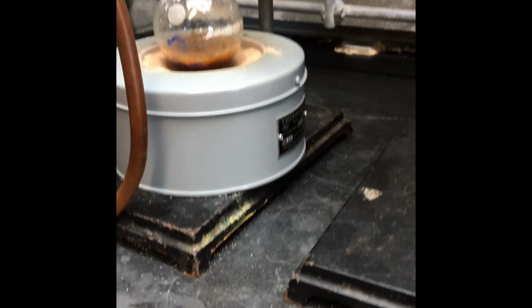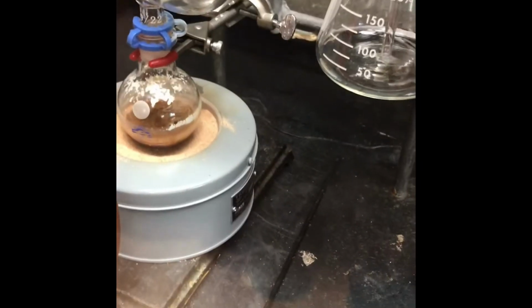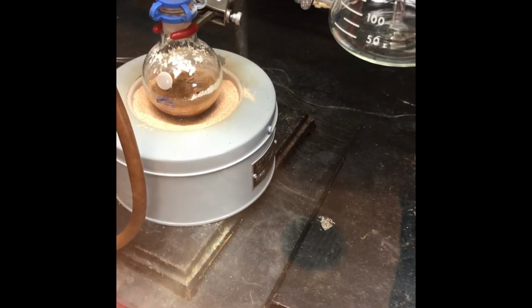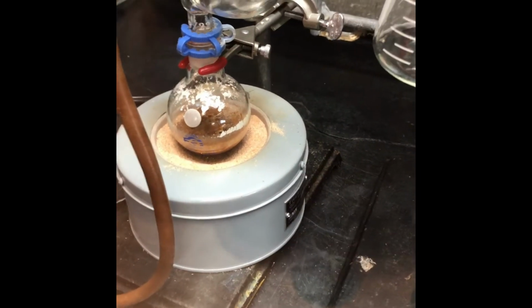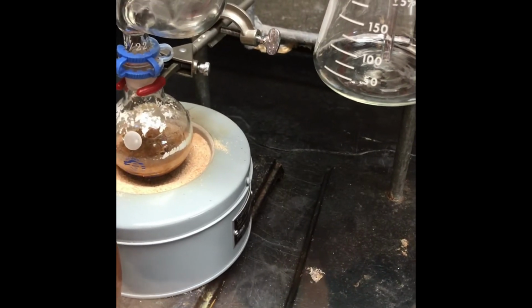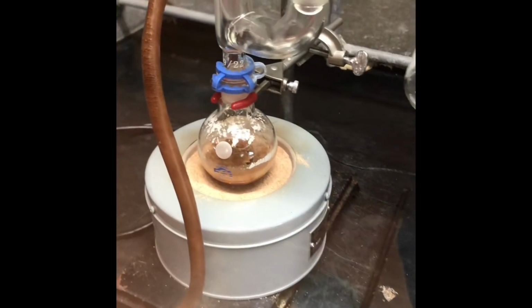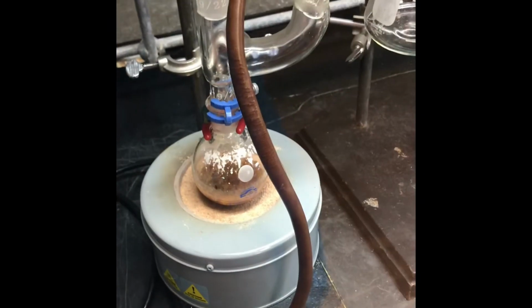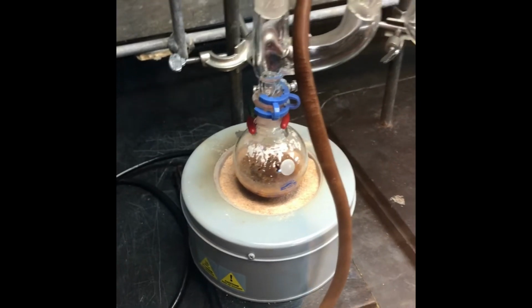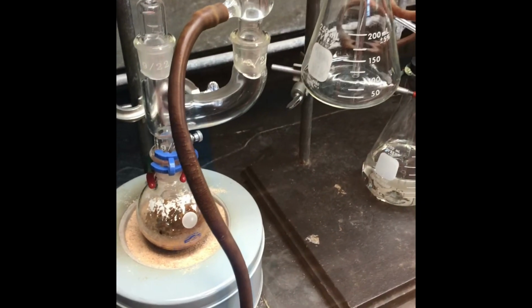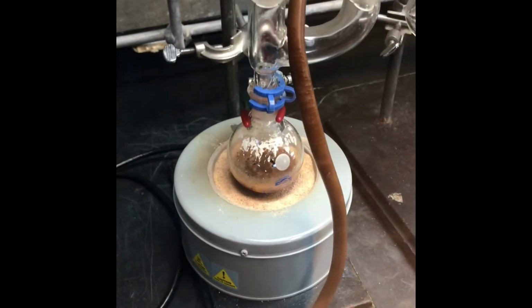It's actually a poopy brown color now. There's some colorless solid on the upper portion of the round bottom. So we know something happened, right? We're not going to isolate this particular substance. We're just going to cruise on through to the oxidation step.